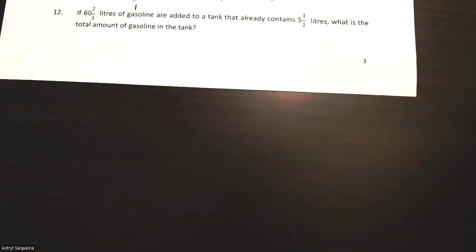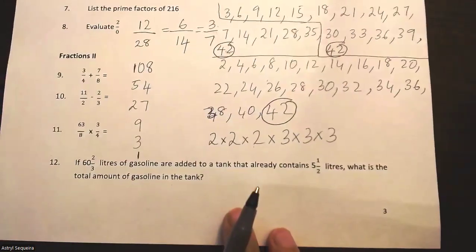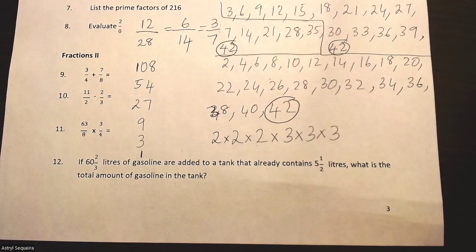All right, next problem is a word problem. If 62/3 liters of gasoline are added to a tank that already contains 5.5 liters, what is the total amount of gasoline in the tank? So we just have to add up these two amounts to get the total amount of gasoline.